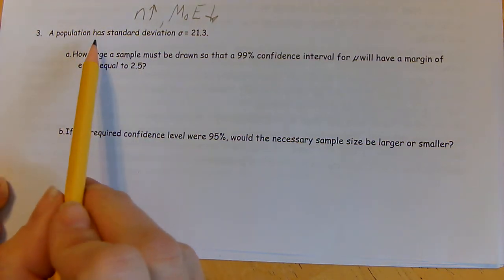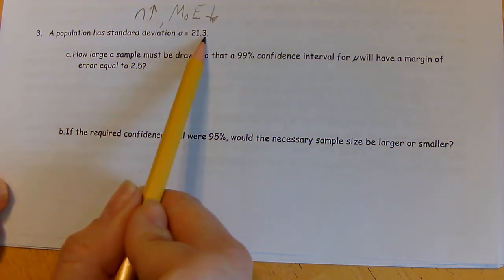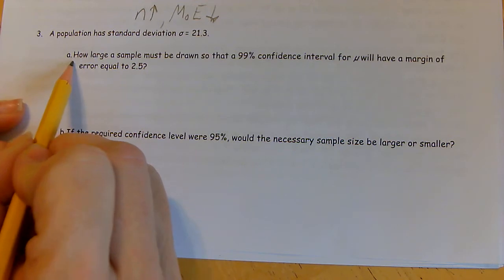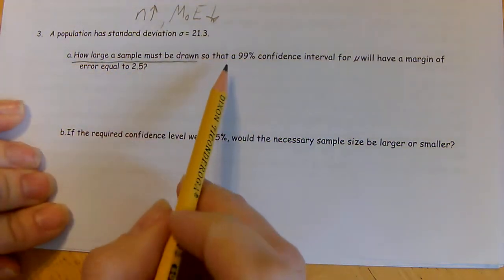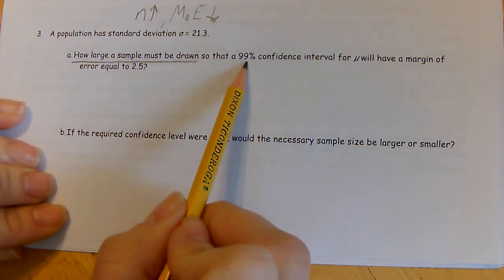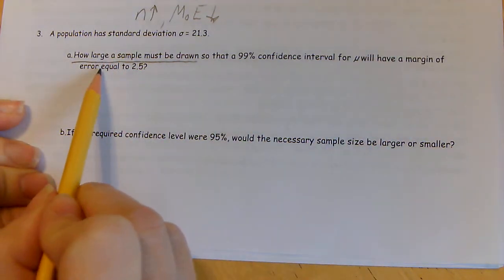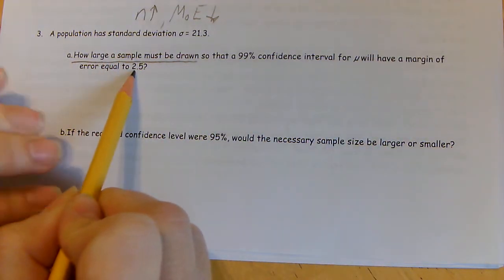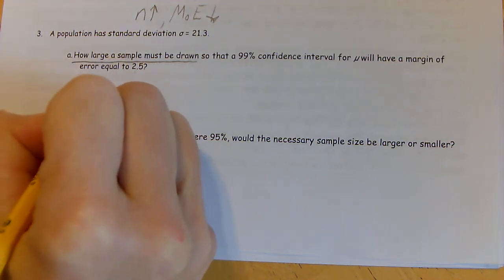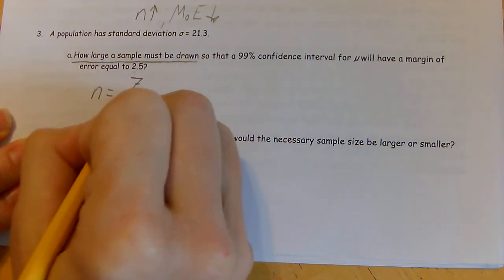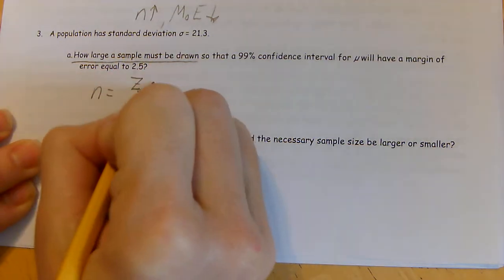Number 3, a population has a standard deviation of 21.3. How large a sample size must be drawn so that a 99% confidence interval for a population mean will have a margin of error equal to 2.5? Now we're looking for our sample size.